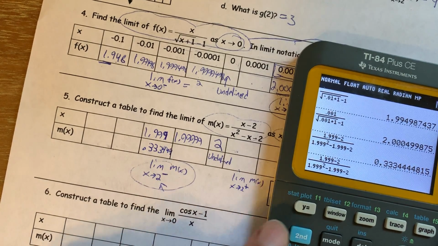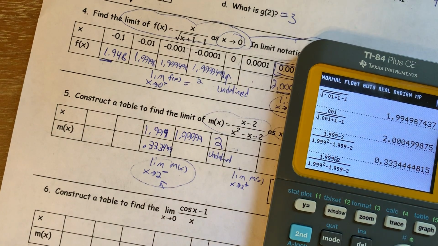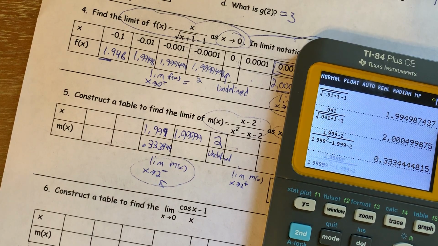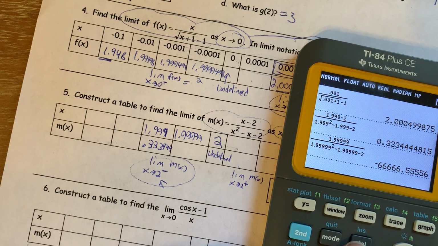So I'm going to put in some extra. I'm going to use the insert button on this calculator. I press second insert so I don't have to type in a bunch of things again. Oh my goodness, I put a letter thing. 999. You do have to make sure you have the same number of decimal places here or it will not work. Like you can't use 1.999 in one place and different numbers of 9s in another place. That'll cause an error.